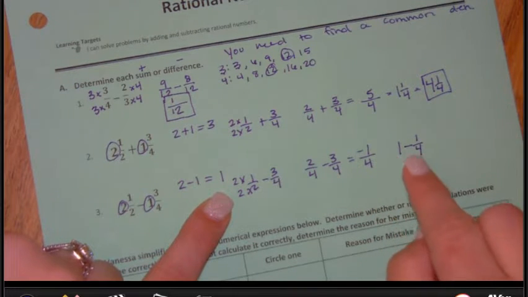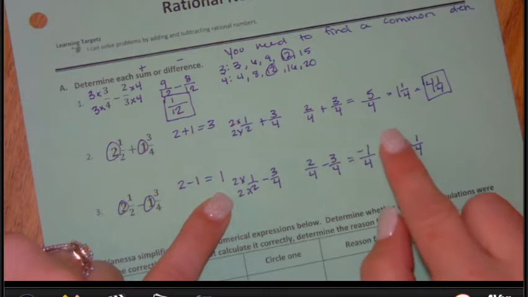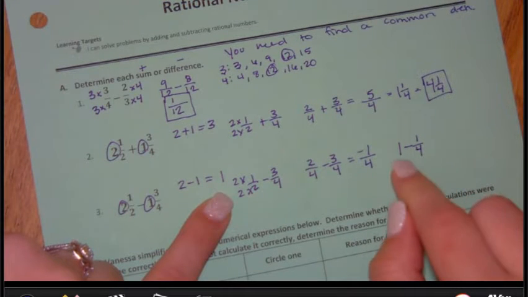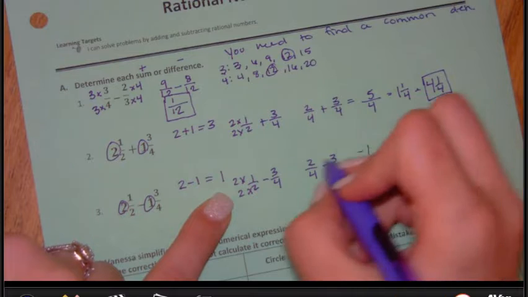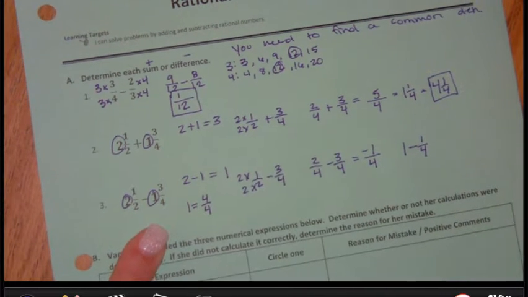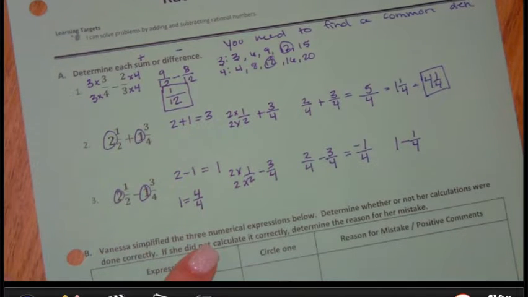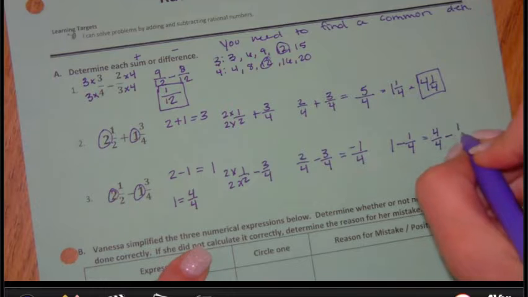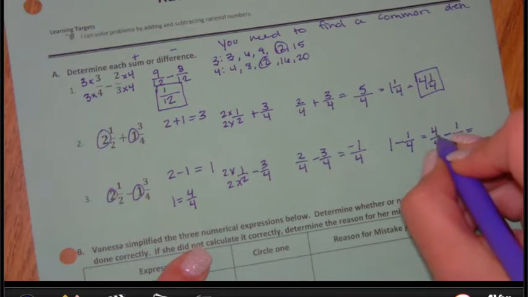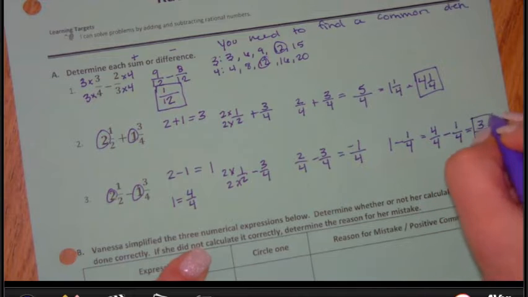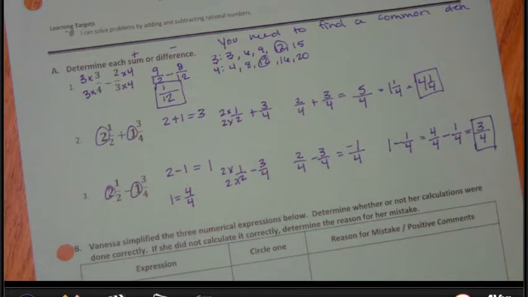Okay. Now, how do we think that we can turn this 1 whole into a fraction so I can subtract this 1 whole from my fraction? 1 whole is equal to 4 over 4 as a fraction because 4 divided by 4 is equal to 1. So I'm going to have 4 over 4 minus 1 over 4, and 4 minus 1 is 3, and my denominator stays the same. So my final answer for this one is 3 over 4.